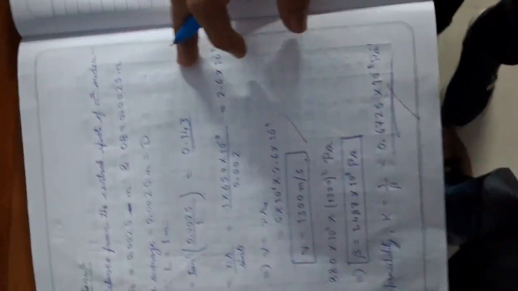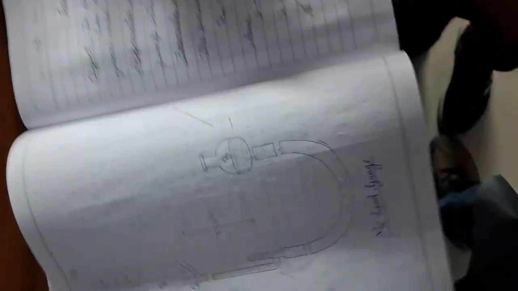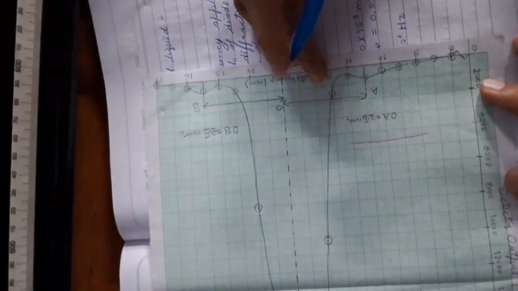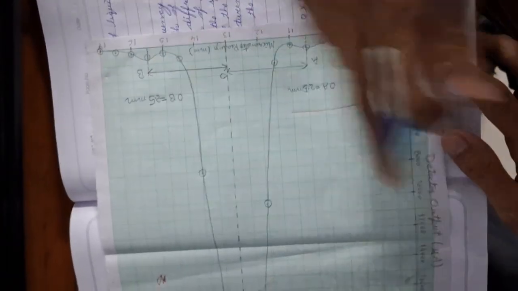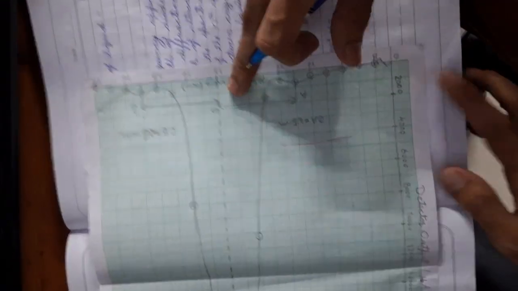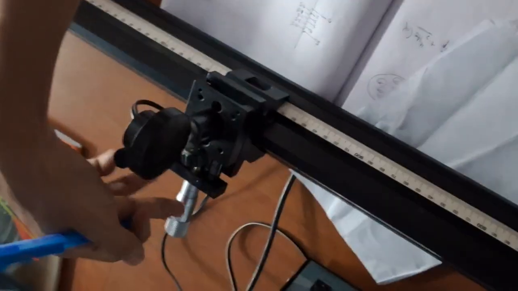And we have plotted the graph. There is the graph, as I have explained earlier. The graph will be like this. Then you need to take this value from the center peak. As you can see, from the center you will plot the graph of detector output versus distance.